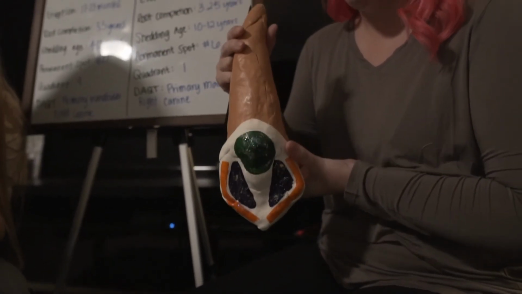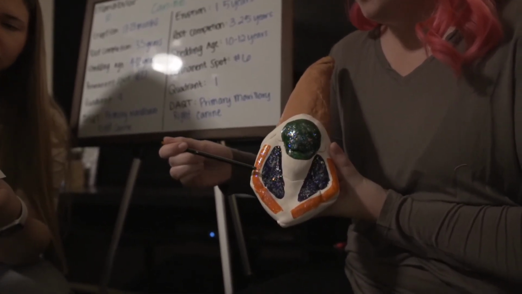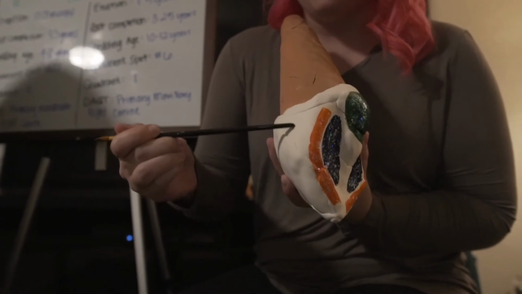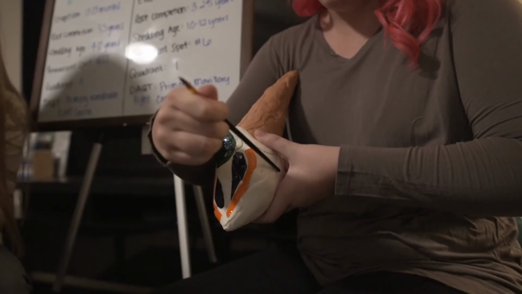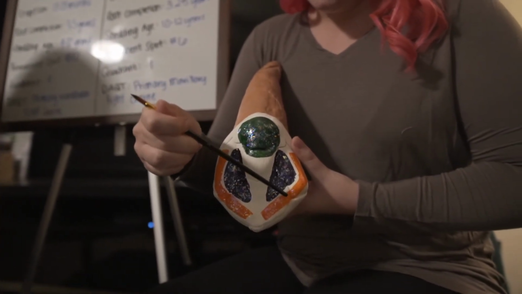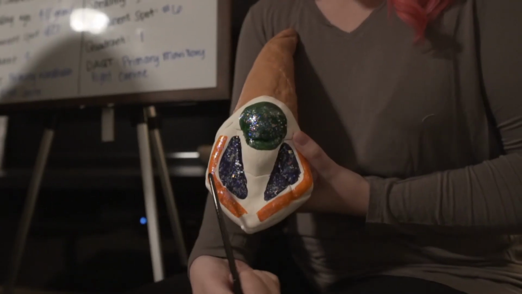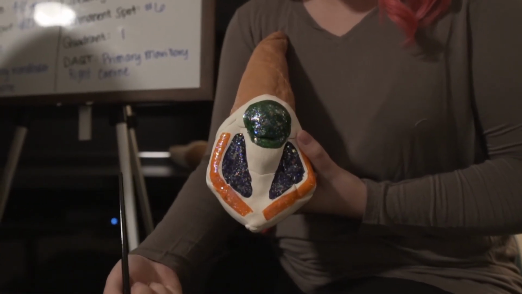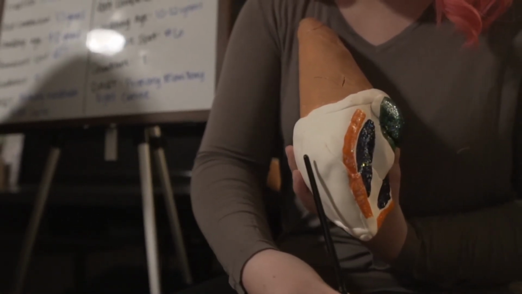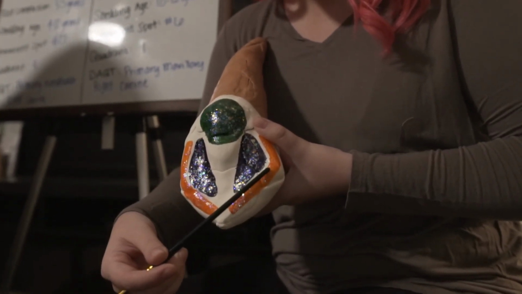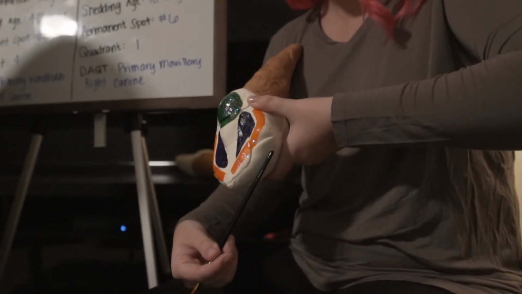The line angles on this tooth: this is the mesiolingual, this is the mesiolabial, this is the distolingual, this is the distolabial, this is the linguoincisal, and this is the labioincisal. The point angles for this tooth: this is the mesiolingual incisal, this is the mesiolabial incisal, this is the distolingual incisal, this is the distolabial incisal.